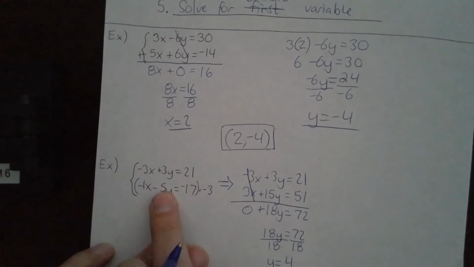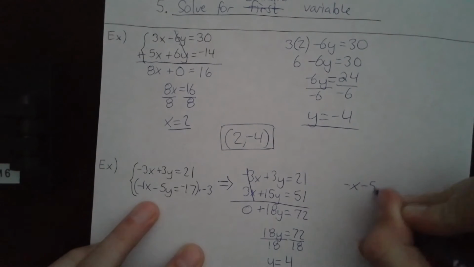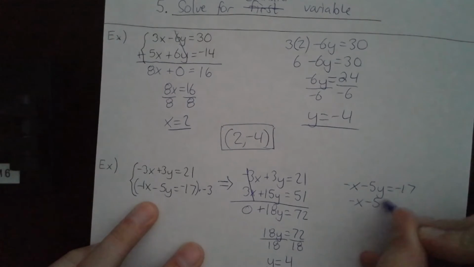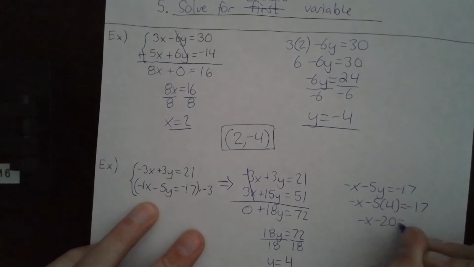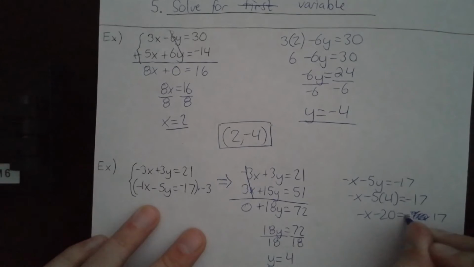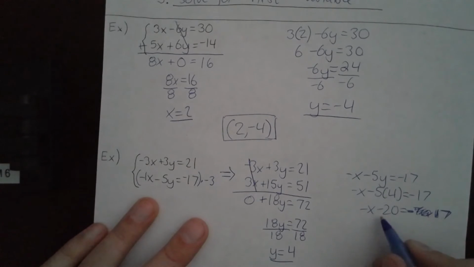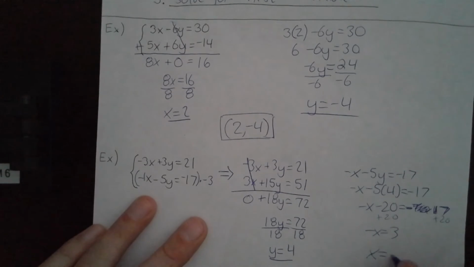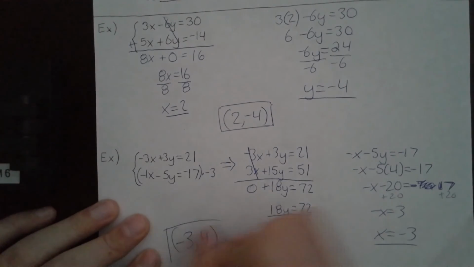Not done yet though. We got to go back in, plug it into one of our equations. Let's choose our second one. It was -x minus 5y equals -17. We'll plug this y in. We get -x minus 5 times 4 equals -17. So -x minus 20 equals -17. That is a mess. I'm sorry. So add 20 to both sides. We get -x equals 3. So x equals -3. -3 comma 4 is our final answer.